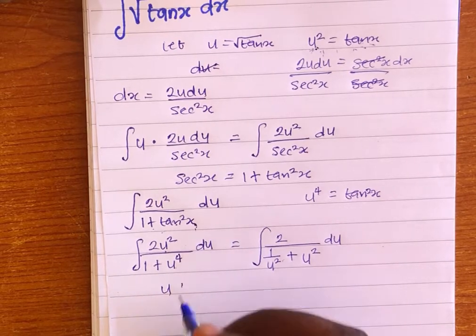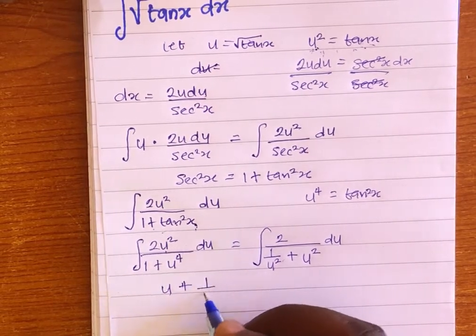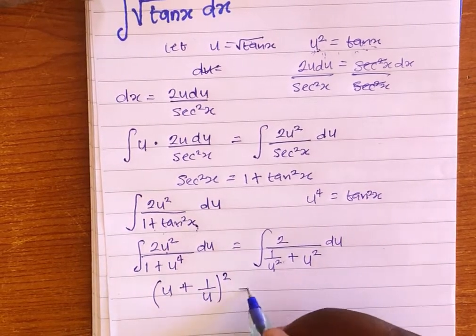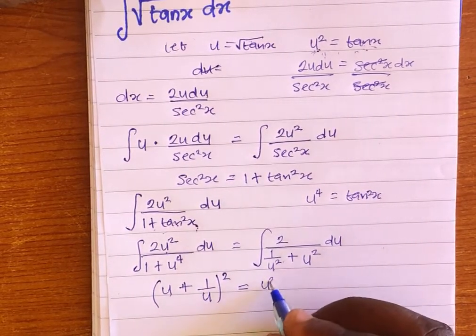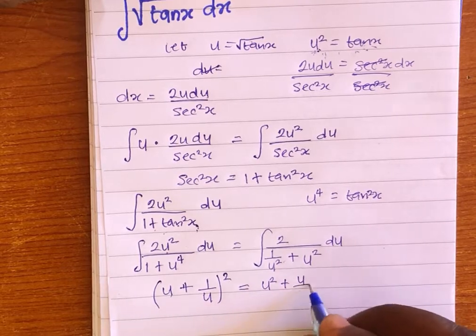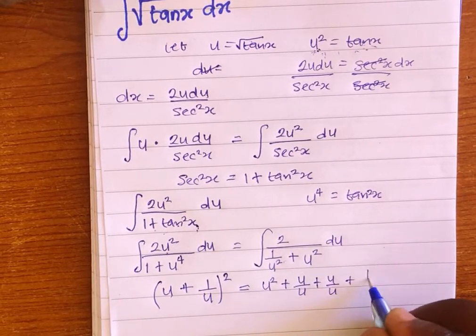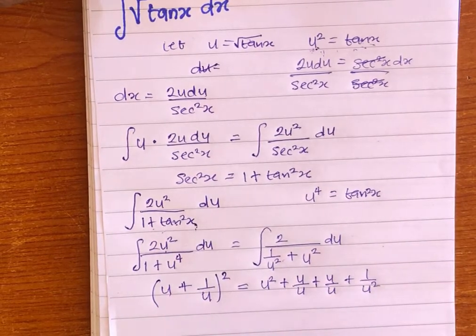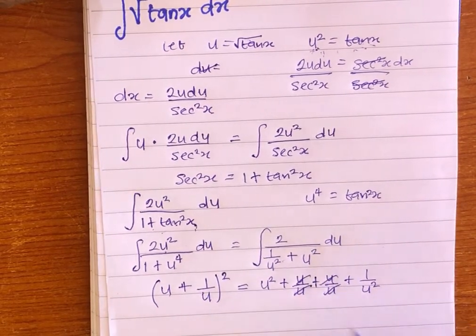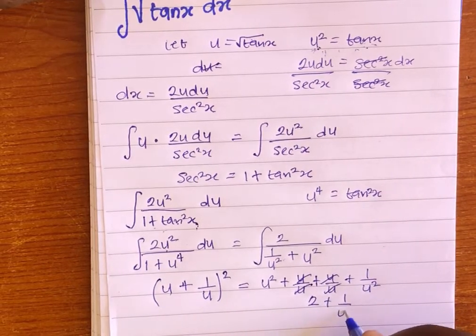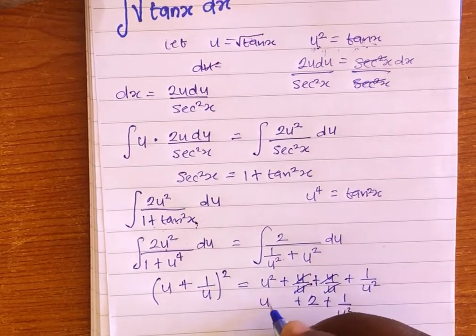Let's look at u plus 1 over u all squared. If you expand this, we have u squared plus u over u plus u over u plus 1 over u squared. So we cancel this, and that's 2 plus 1 over u squared plus u squared.